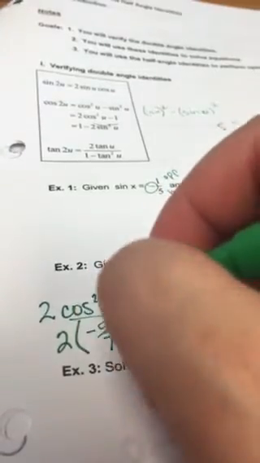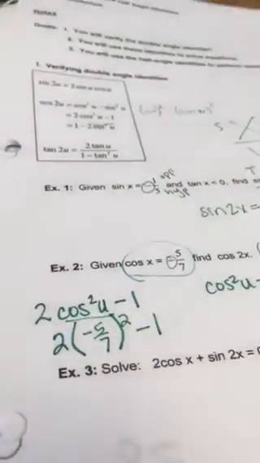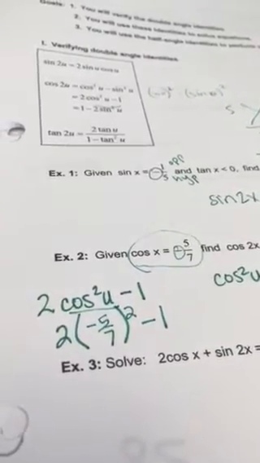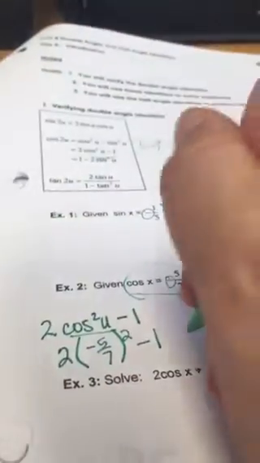But you know what? I'm going to backtrack. I'm going to do 2 times cosine squared of the function minus 1 because I already have the cosine value. Why would I not just plug it in? That was silly. So cosine of u is negative 5 over 7, squared, minus 1. Order of operations: parentheses, nothing to do inside, so square it next.